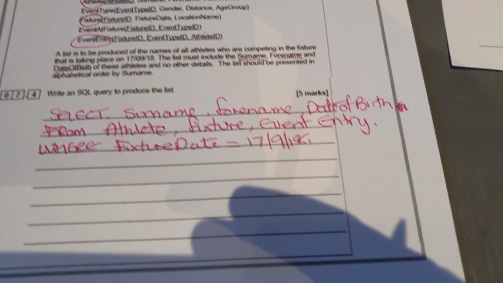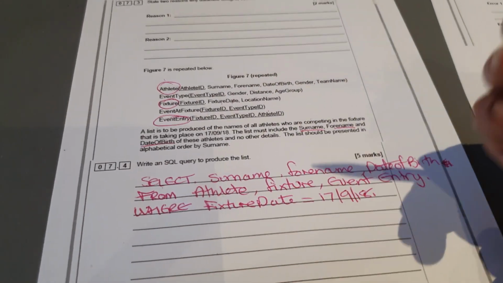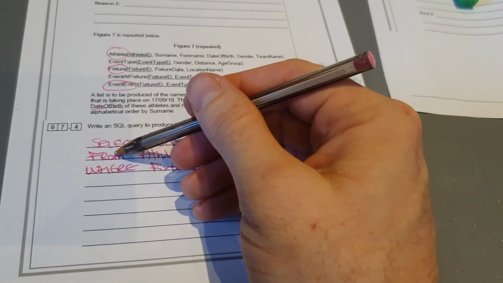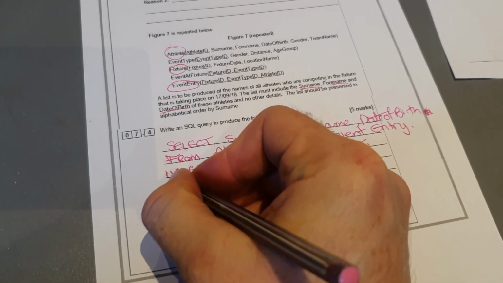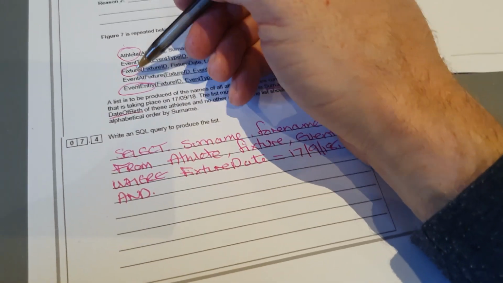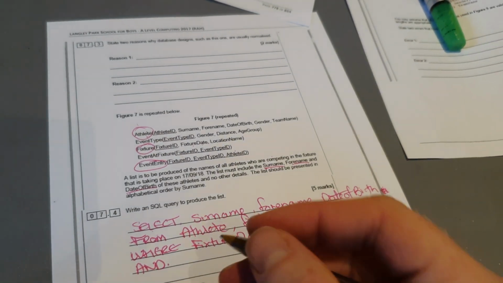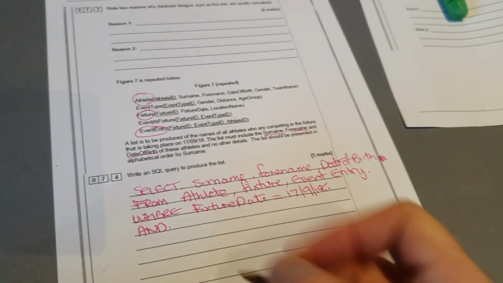The next bit is the bit that everybody forgets. It's the linking. So we've got the select, from, where. This is the first bit of criteria. We need more criteria. We need to be able to create the links. There's a link between athlete and event entry. What's the link? It's the athlete ID.